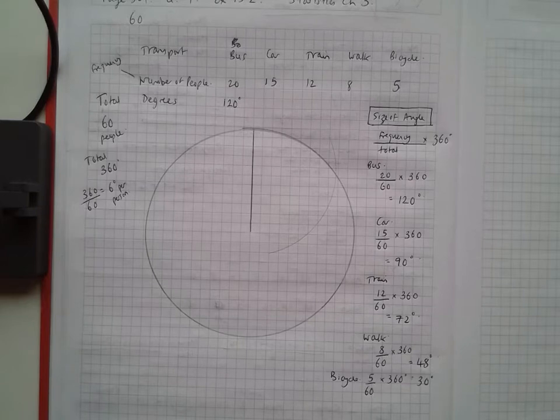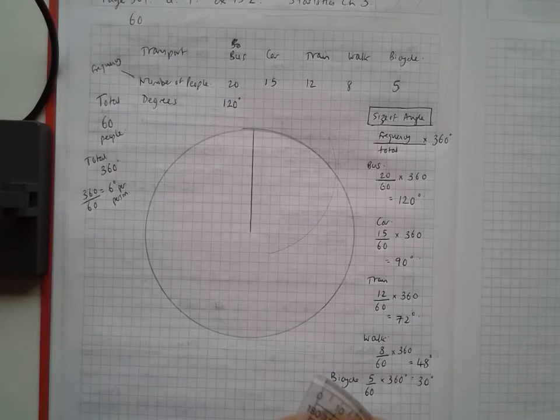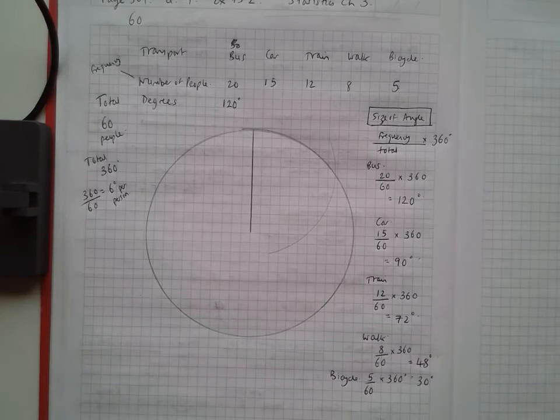Now this is the bit that often causes trouble. I'm noticing my protractor is fairly dirty. Let me see if I can polish it up quickly. It's been sitting in pencil cases too long, I think. It's not really cleaning. Hopefully it'll still be clear enough to see.